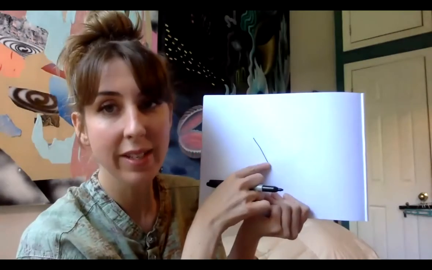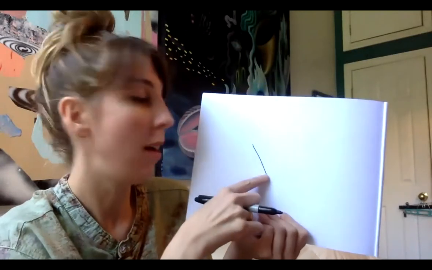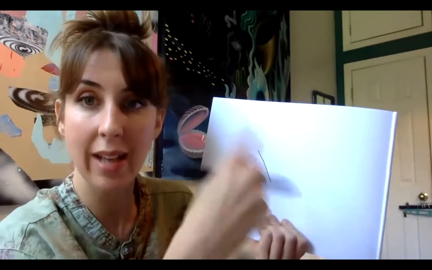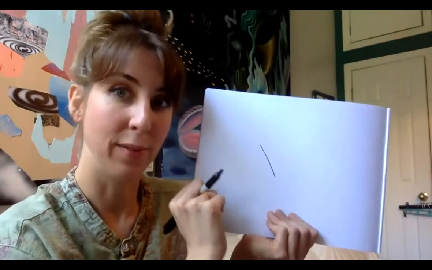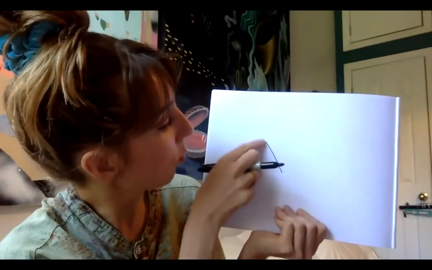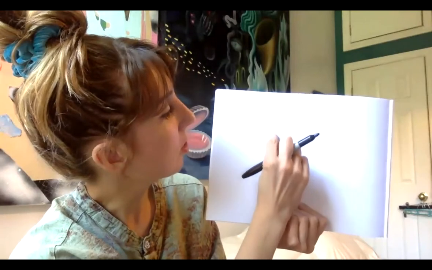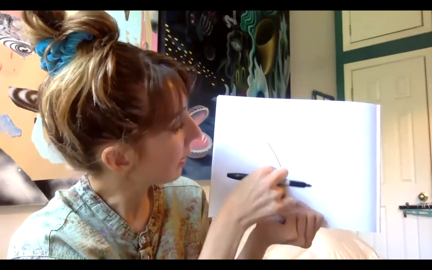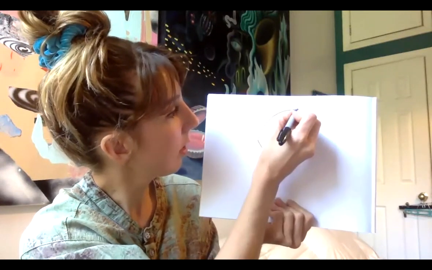Now you could start this just by drawing a big circle with your spiral inside the circle, but you'll see that drawing it this way is kind of interesting. So I have one diagonal line like that. Now I'm going to start from here, draw a curved line going up and connecting to this at the bottom. So like this, going up.